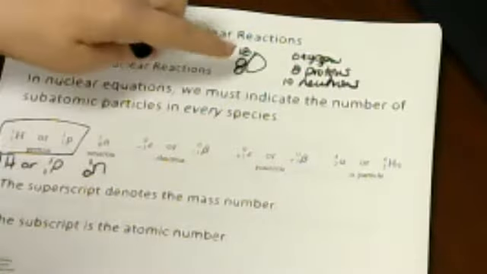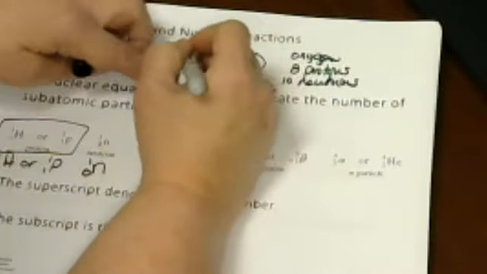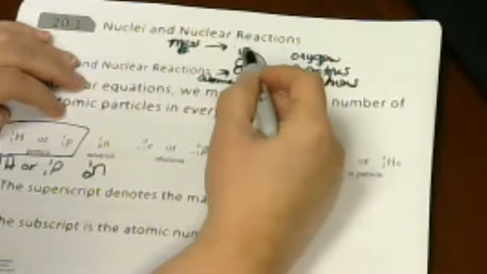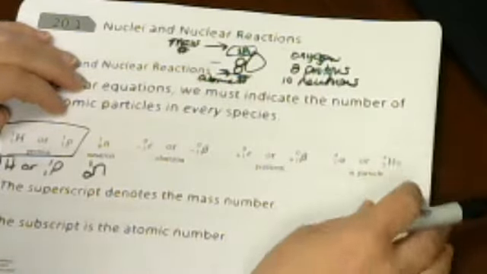To find how many protons, this is the atomic number down here, and this is the mass number up here. It tells how many protons plus neutrons added together. So to find the number of neutrons, remember you subtract to get the number of neutrons. 18 minus 8 is 10. That's how you get that. You've got to know those.